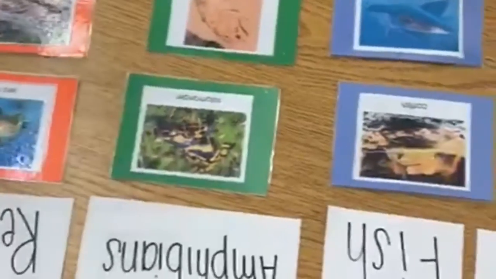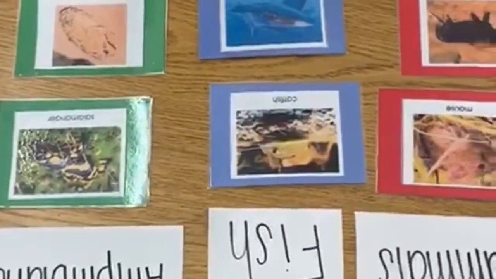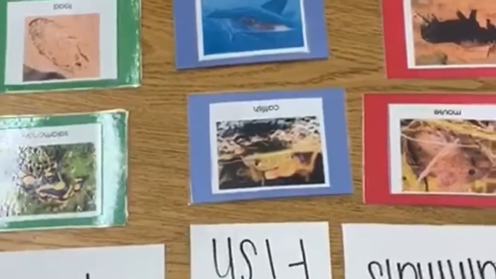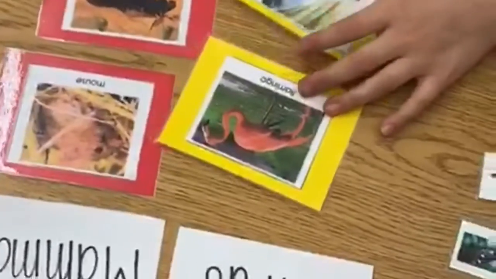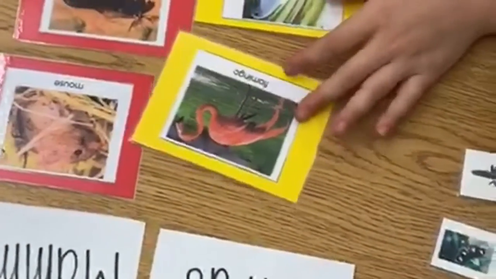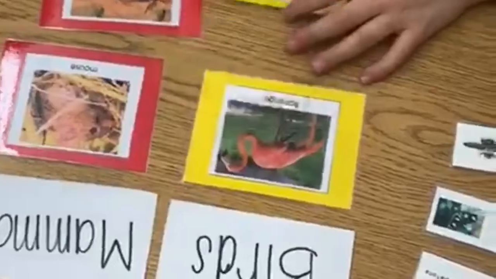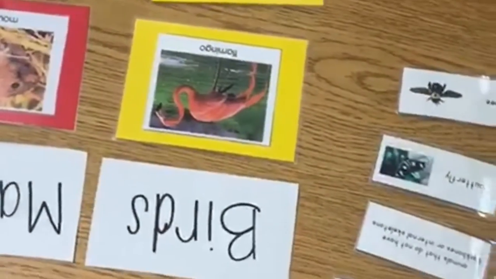Good job. So now we're going to review how to write our sentences so that we can write our expository writings. Good job, guys. I'm going to let you continue this.